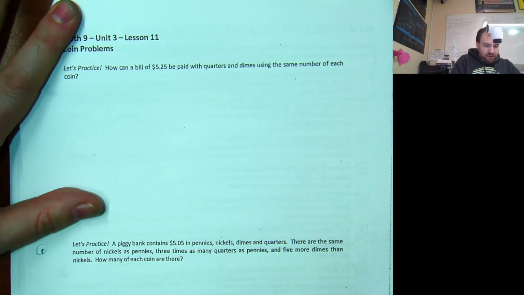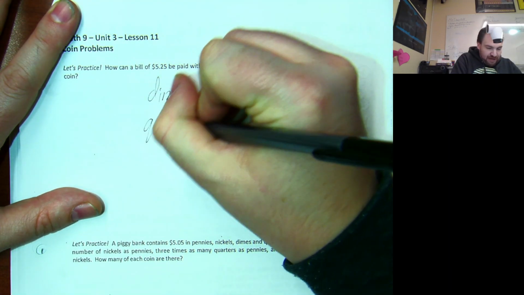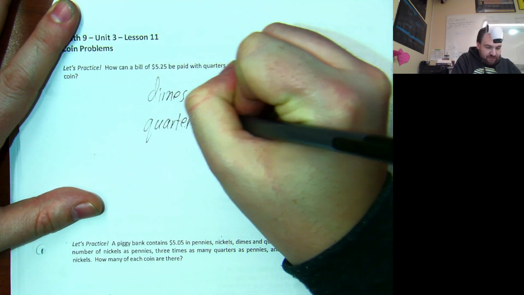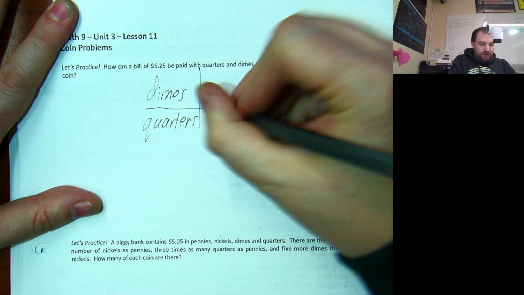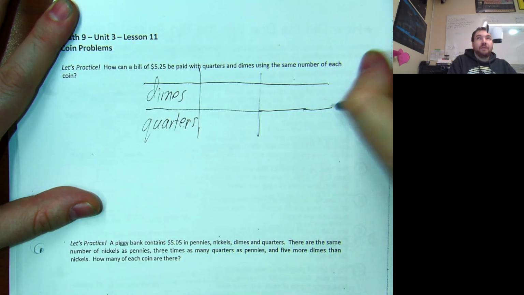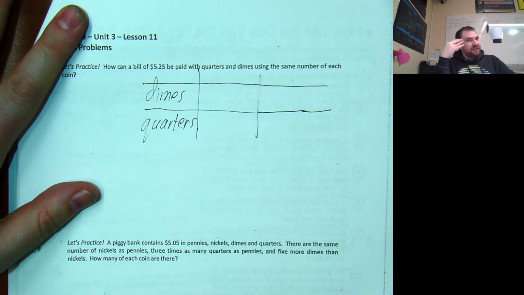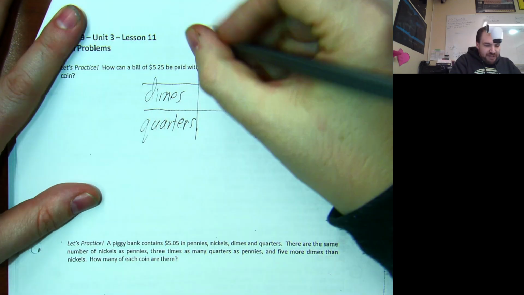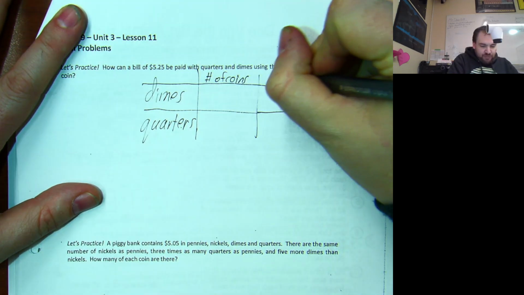Okay, so I've got dimes. I've got quarters. I'm going to build myself a chart. I was afraid of this. As soon as I said it's not super necessary, but it's a useful tool, a whole bunch of you are like, yeah, we're not doing it. We're going to make our lives a little bit easier, especially if we have trouble picturing this in our head. This one is number of coins. This one is value.